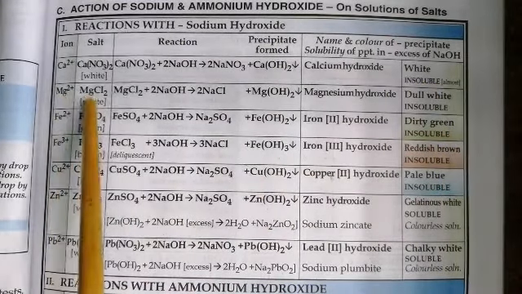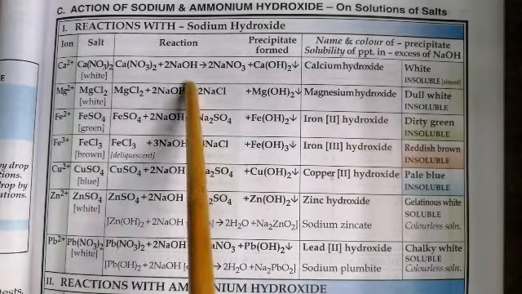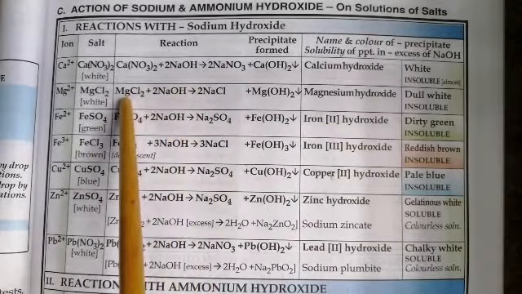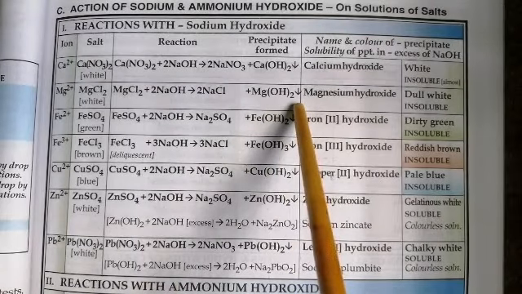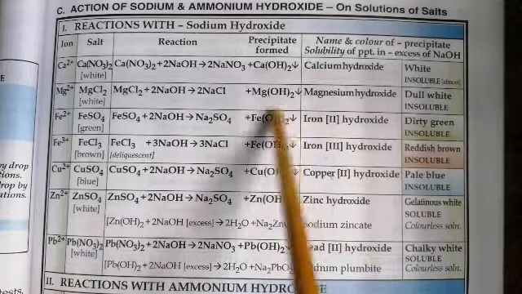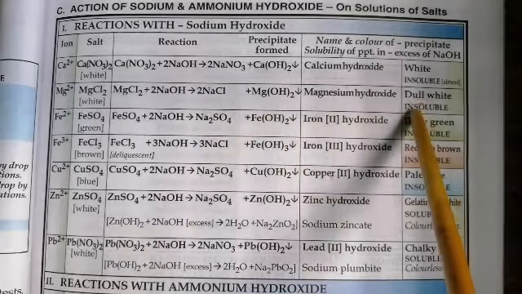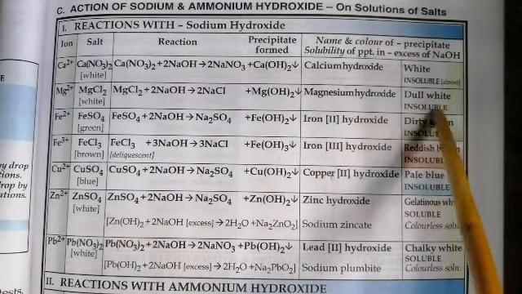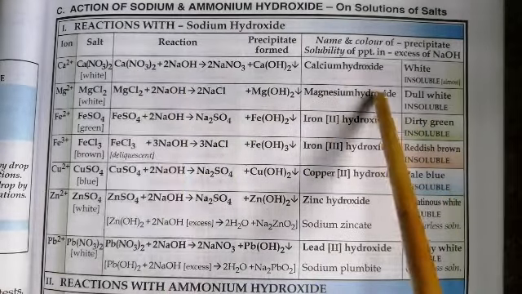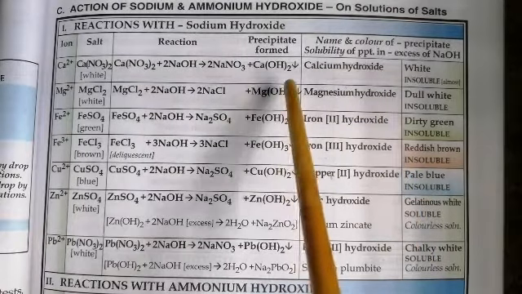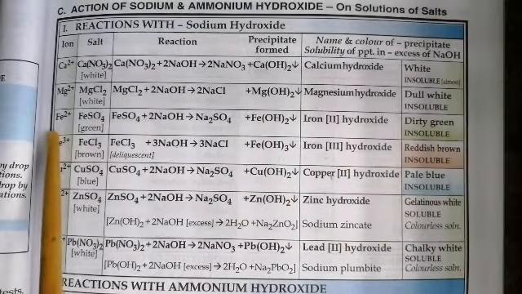No matter how much sodium hydroxide you add to it, it doesn't go into solution. Next, let's take magnesium chloride solution, which is white in color. You add sodium hydroxide in small quantities first. You see magnesium hydroxide is formed, which is dull white in color. The precipitate is magnesium hydroxide. What is the nature of the precipitate? It is insoluble. That means even if you take excess of the alkali sodium hydroxide, magnesium hydroxide doesn't dissolve in it.